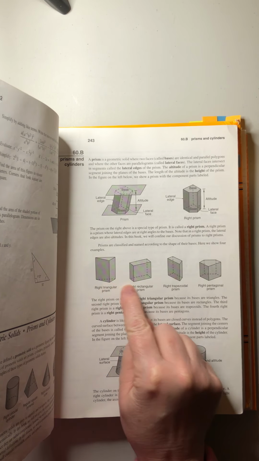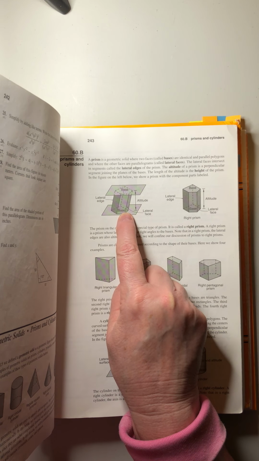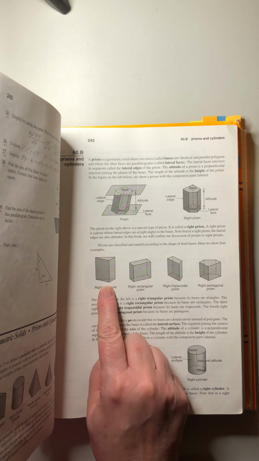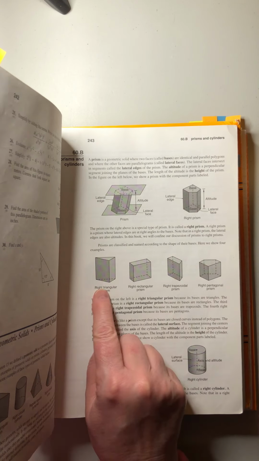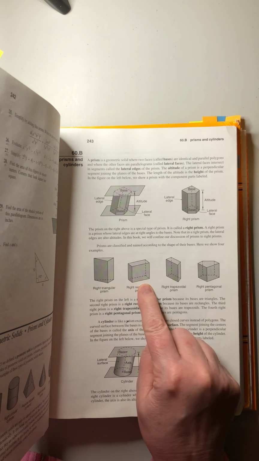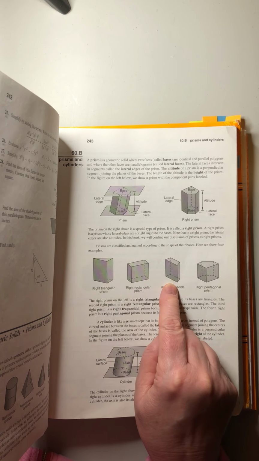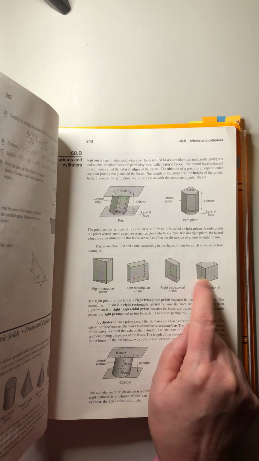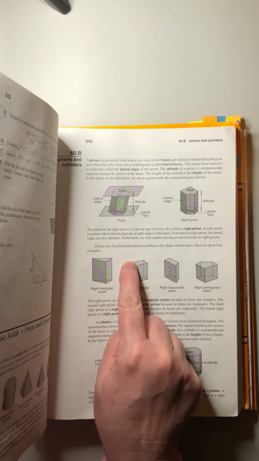So these are all examples of prisms. This is a leaning one. We're not going to deal with leaning too much. A little bit, but not a lot. Mostly we're going to deal with these. Notice if you look on the bottom, that's a triangle, that's a rectangle, that's like a trapezoid, and this is a pentagon. But they all have straight sides that go straight up, and so they're pretty easy to calculate.